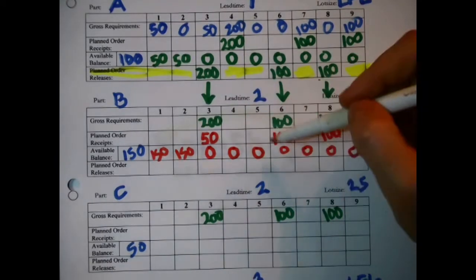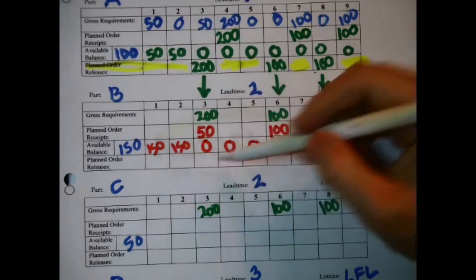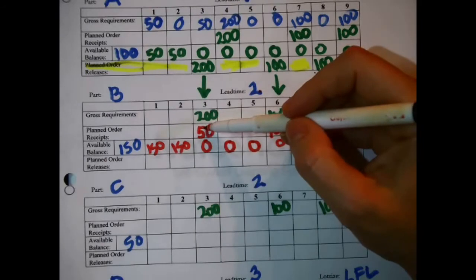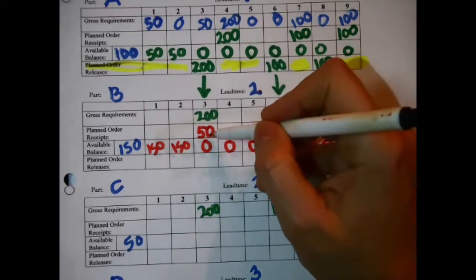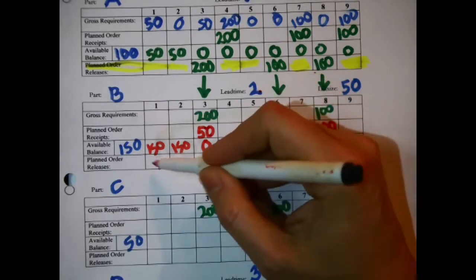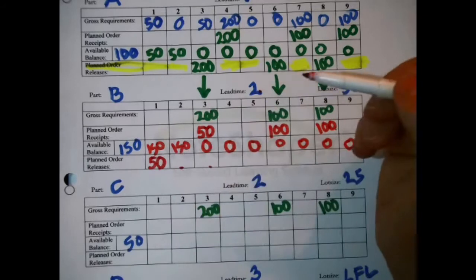Okay, now wait a minute. This is when we want to receive B. When should we order it? To finish out the record, check the lead time. 2 weeks. Okay, this order here for 50. If we want to receive it in the 3rd week, drop down to the bottom line and count. 1, 2. Note to self, need to order it in the 1st week so it arrives in time.